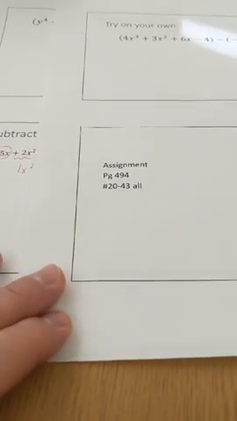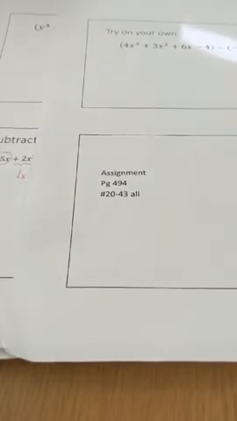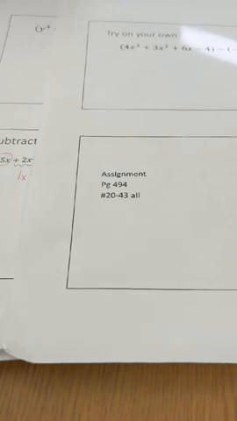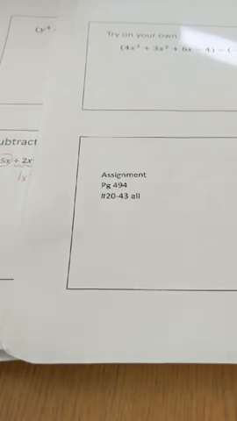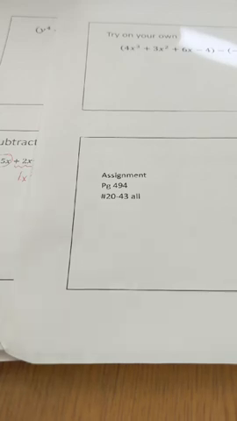And then the assignment is page 494, number 20 to 43 all, and it seems like a lot, but it's really not that hard. But please, please, please read your directions. Some of them ask for leading coefficient, some of them ask for classification by degree of monomial, and then degree of polynomial, things like that. So make sure you answer what's actually being asked.